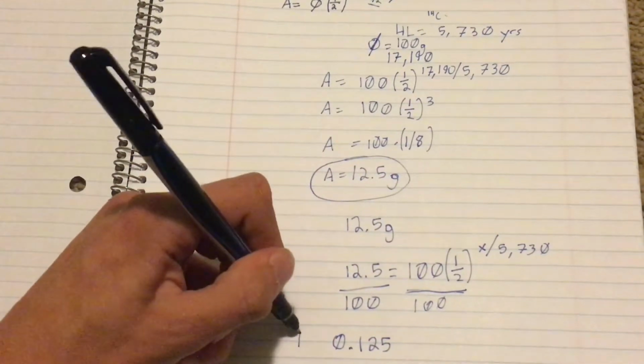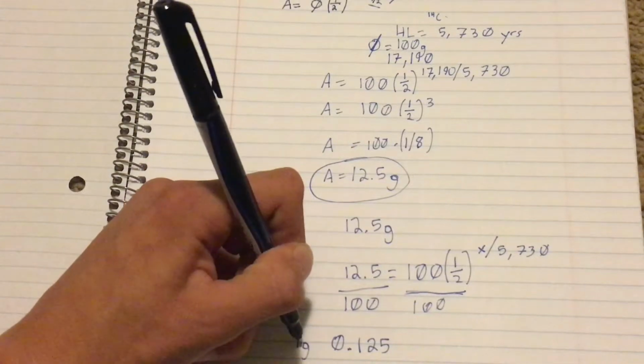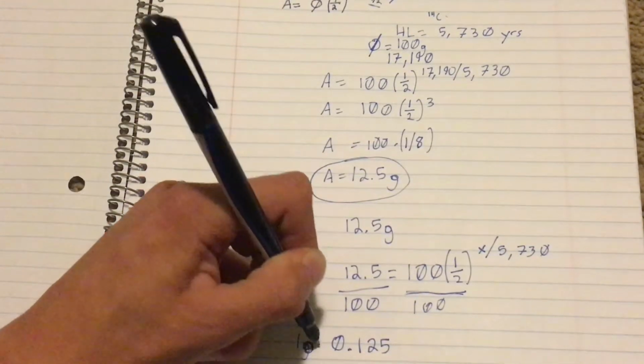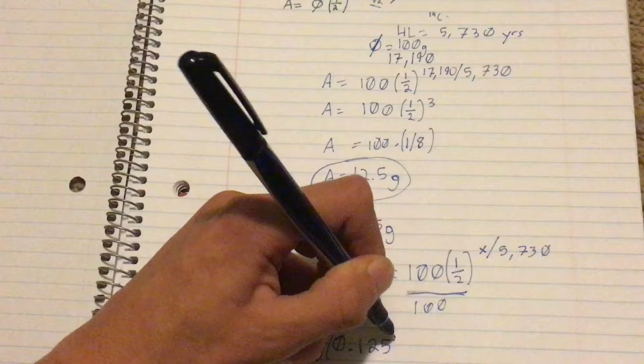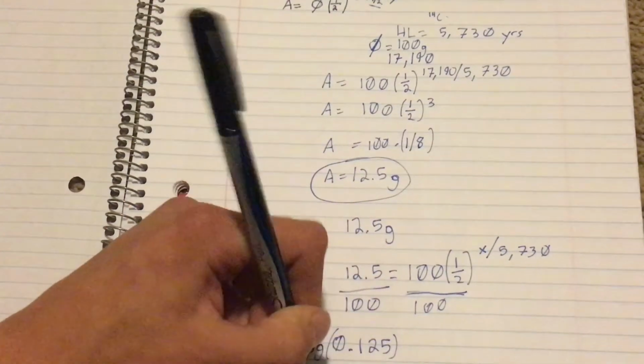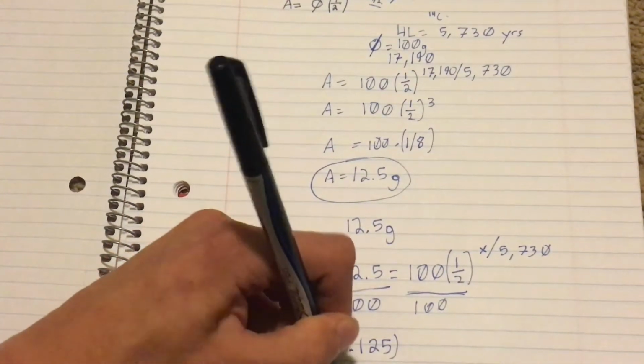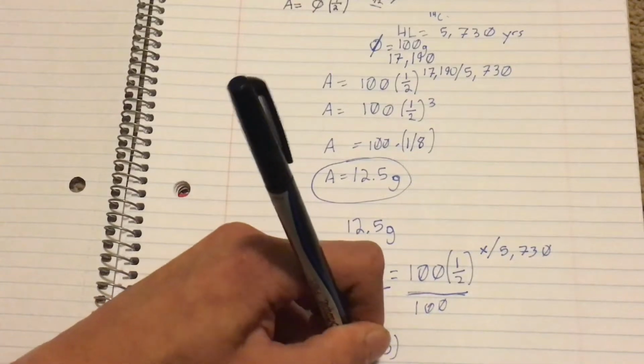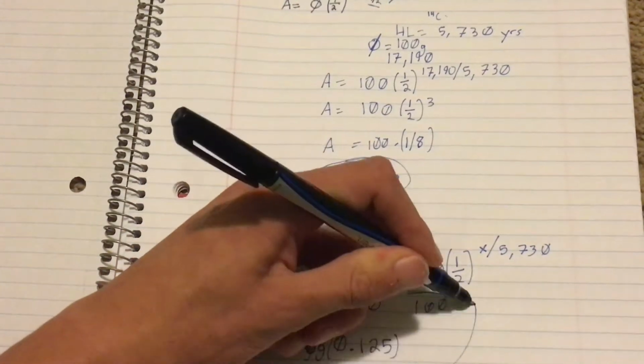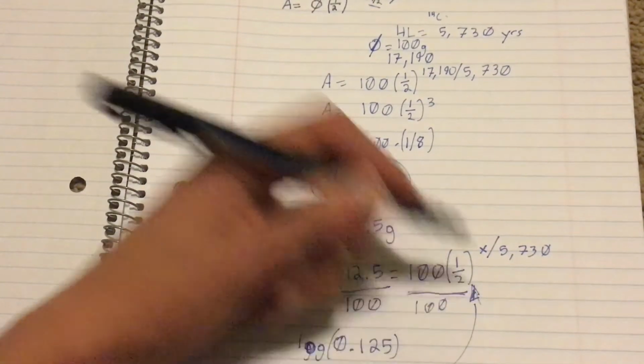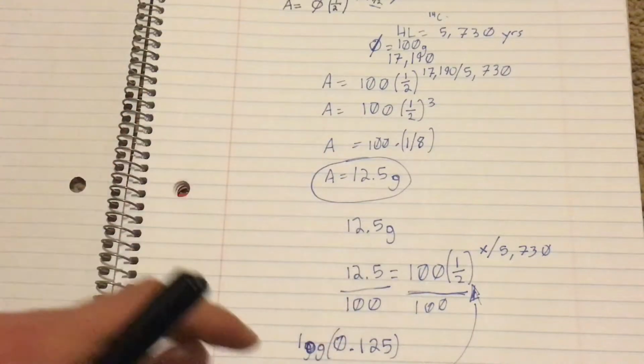Alright. And we're going to use logs. So log of that over log of 0.5, and that is just the half. So we're getting rid of that.